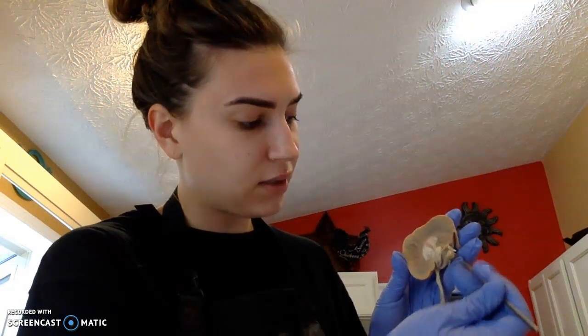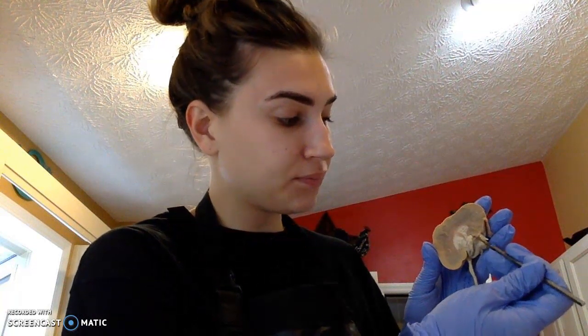Next, we'll have our renal sinus. This is a cavity within the kidney. It's located where our renal pelvis is, the calyxes, blood vessels, and nerves located here. And then we'll have our renal hilum. The renal hilum is what contains our renal arteries and our renal veins.